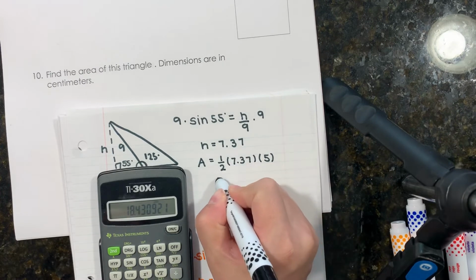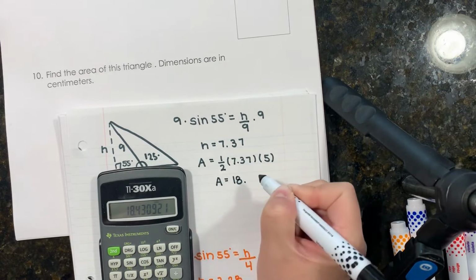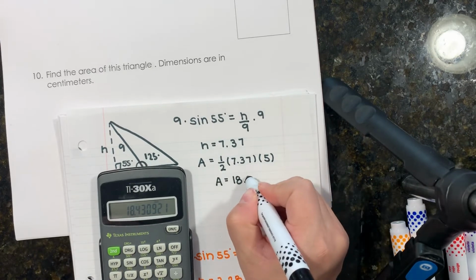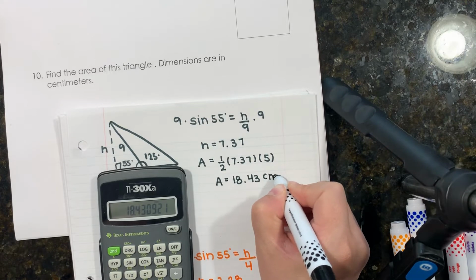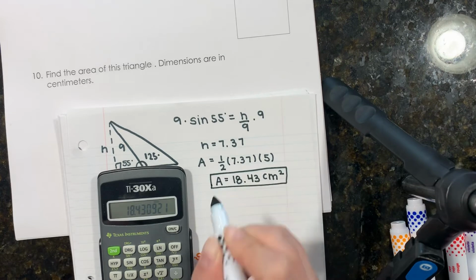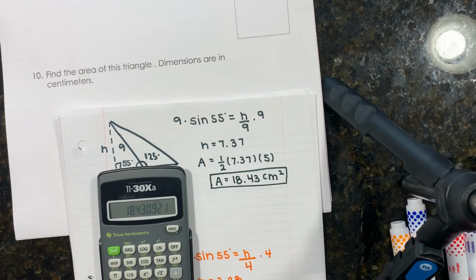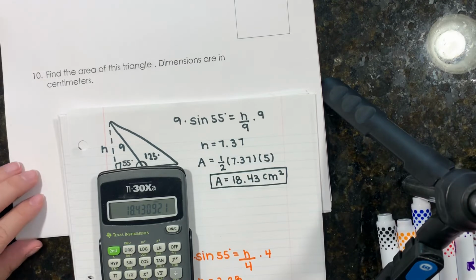And that will give me my area to the closest decimal place, using all the decimal places that we got in the height. So that would be 18.43. This one's in centimeters squared. Okay, so you're going to be solving for the height using sine for the most part.